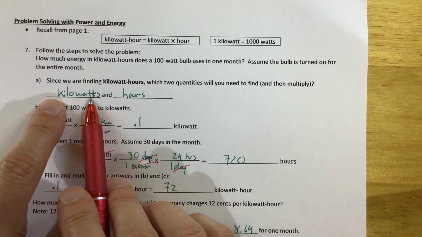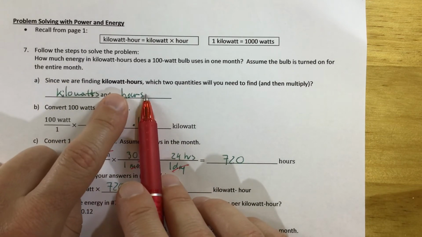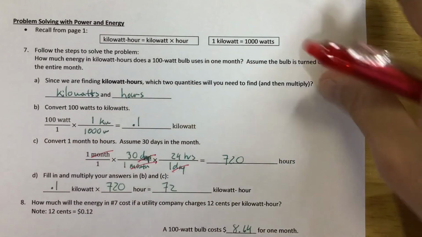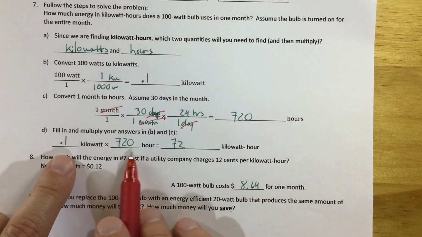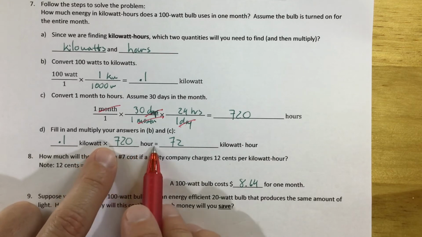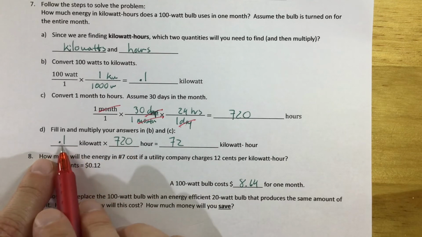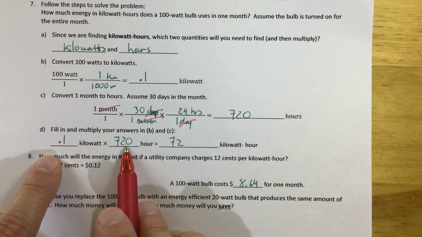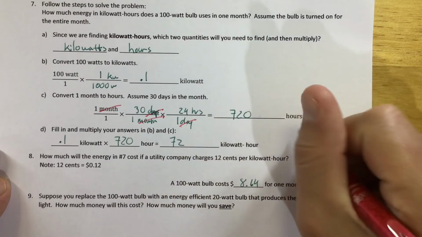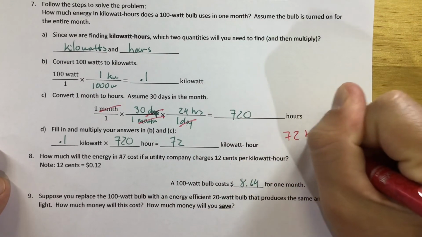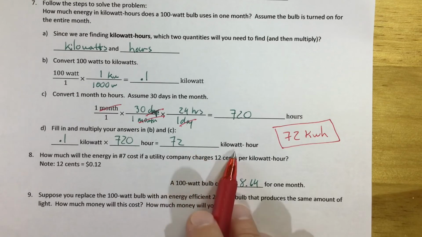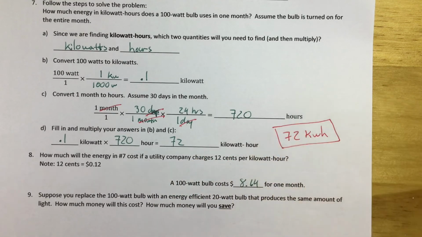Okay, so here's what we found. We found that kilowatts is 0.1. We found that hours is going to be 720, which means that our kilowatt hours is going to be the product of those 2 things. Here's your first part, 0.1 kilowatts, multiplied by 720 hours. We saw this earlier that if you multiply by 0.1, you're gonna actually move the decimal back a spot, which is gonna give you 72. So we get 72 kilowatt hours. Let's just write that over here. With the blanks in the words, sometimes it's hard to see the answers. That's it right there for you.